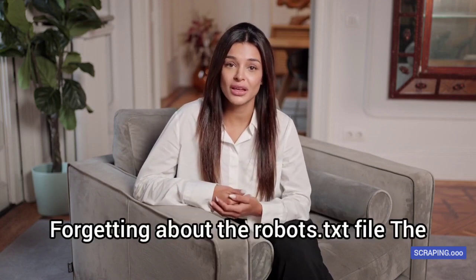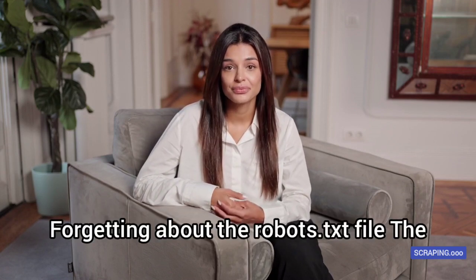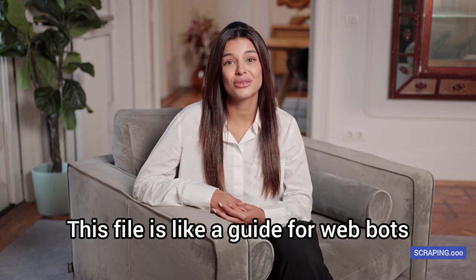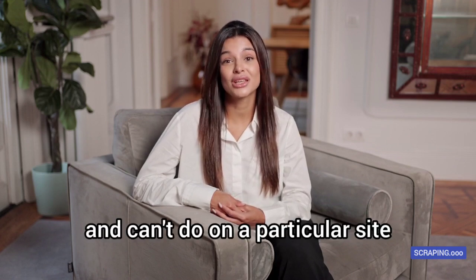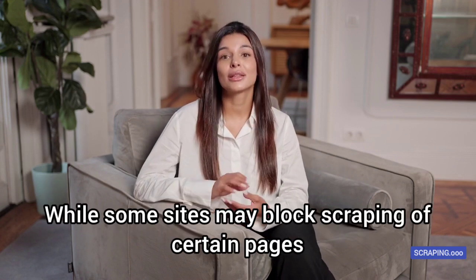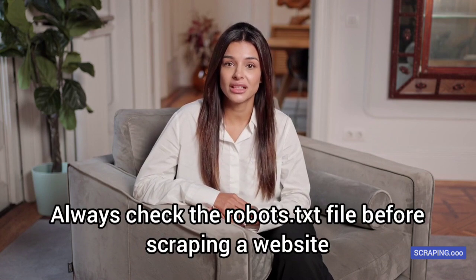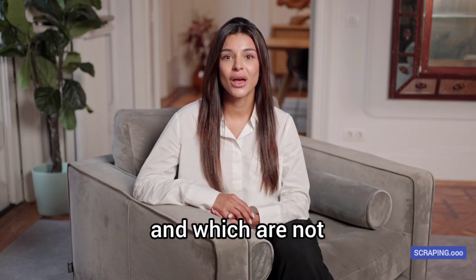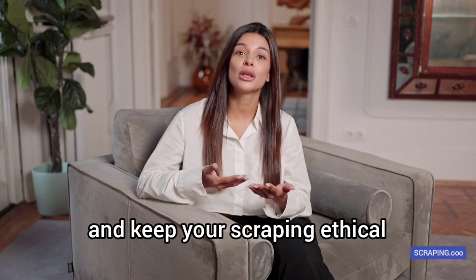Mistake 4. Forgetting about the robots.txt file. The fourth mistake I want to mention is forgetting about the robots.txt file. This file is like a guide for web bots, telling them what they can and can't do on a particular site. For example, some sites may block scraping of certain pages. Solution. Always check the robots.txt file before scraping a website. This file outlines which parts of the website are allowed to be scraped and which are not. By respecting these rules, you avoid legal issues and keep your scraping ethical.